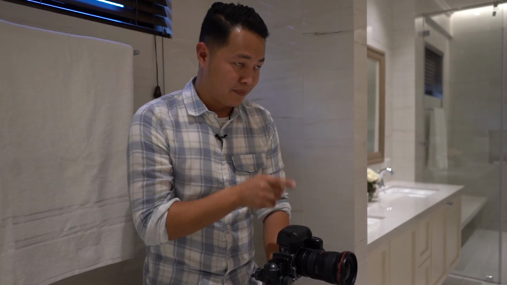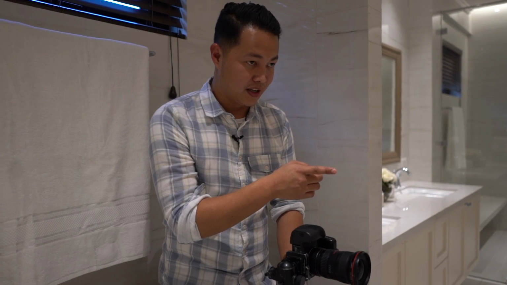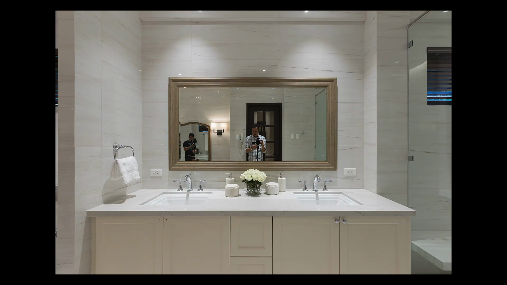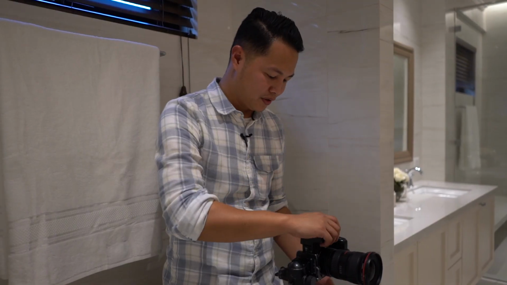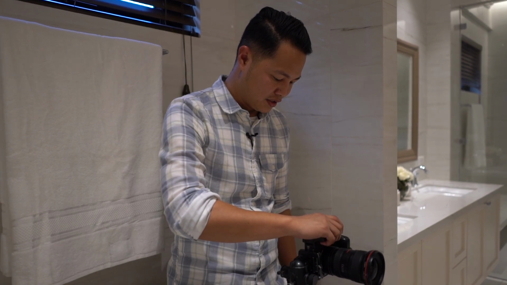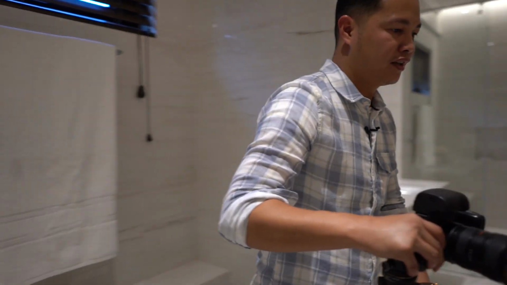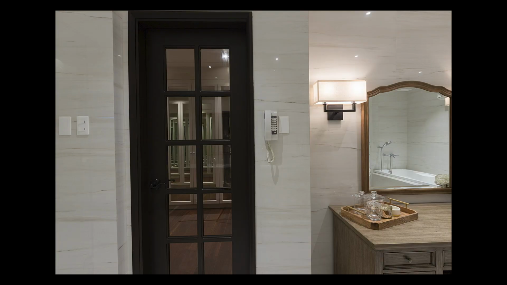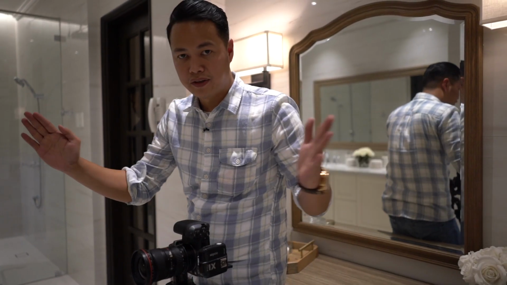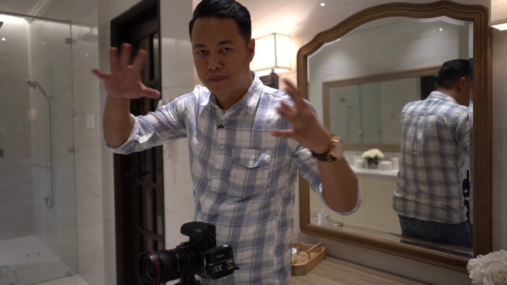Okay, let me just show you one pro tip. I'm shooting a mirror right there, but then I'm showing in the mirror. So what I do is I shoot the mirror like this, and then I shoot what should be reflected in the mirror, this, and then I combine those in Photoshop, and then boom, magic.